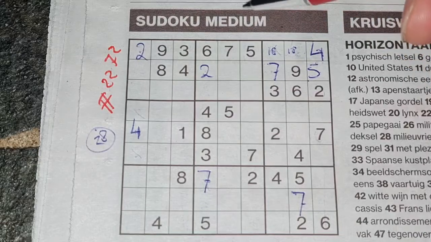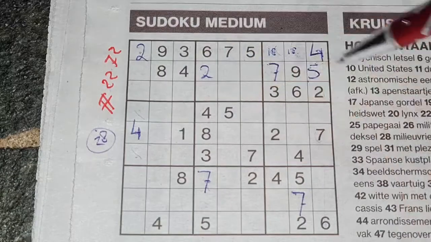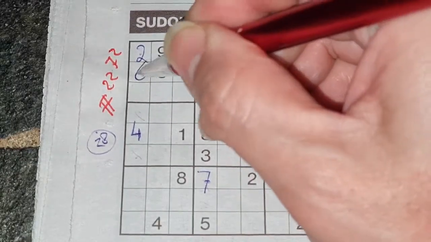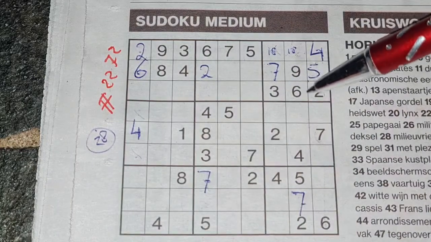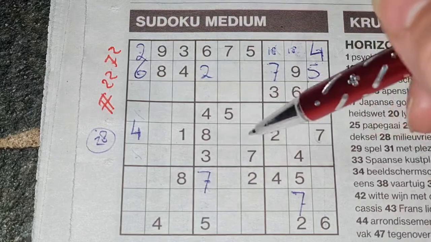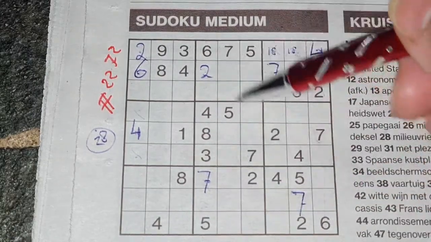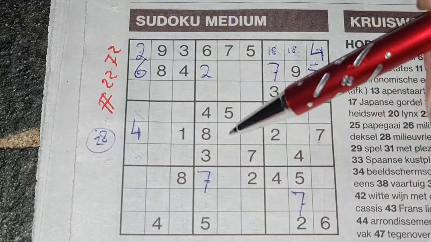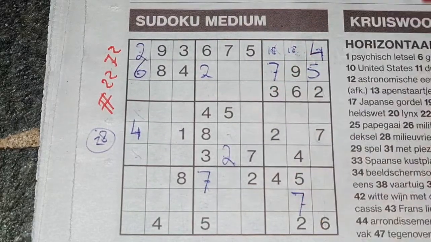Then 6 in this row, 6 in that row. So the row between, the second row, the only place for the 6 should be there. And then 2 in this column, 2 in that column. So the column between, the middle column, the only two places for the 2 should be here or there. We see there 2, no 2 there. 2 should be there.